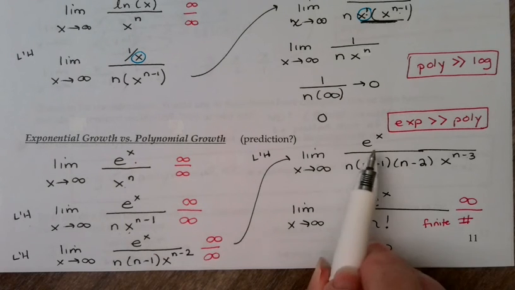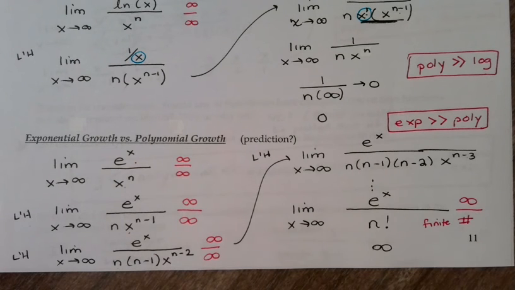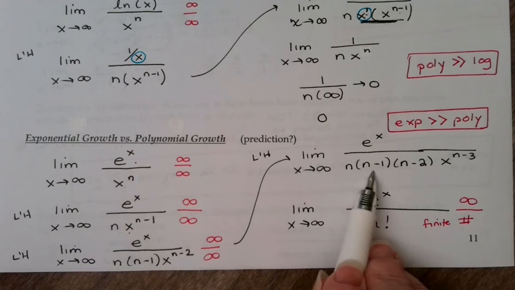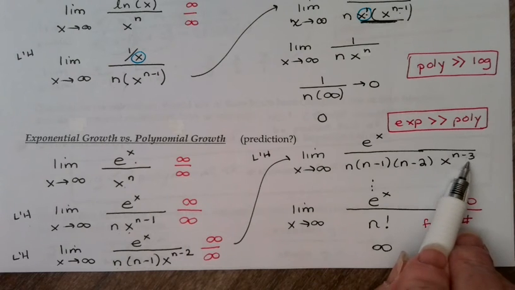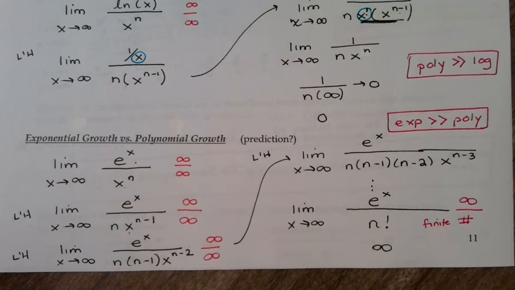Derivative of the top, still e to the x. Derivative of the bottom, I've got the n times n minus 1. And here's that power rule. Bring the n minus 1 down, decrease the power to n minus 3.